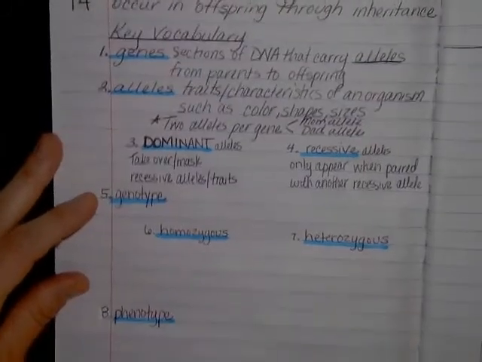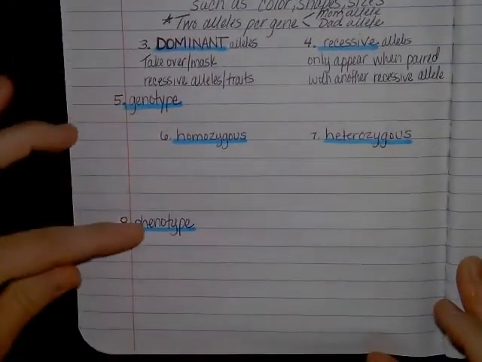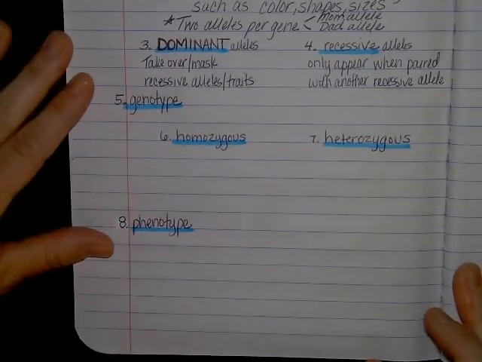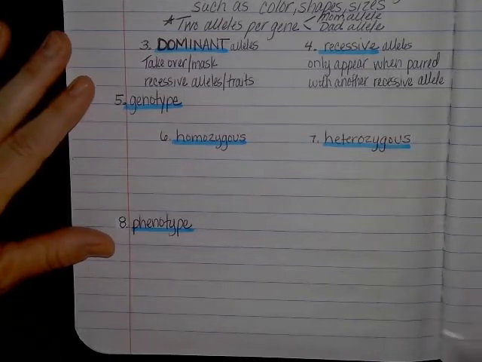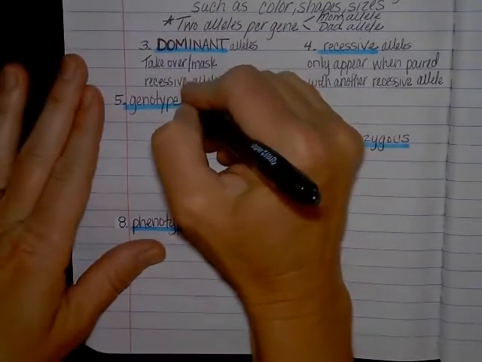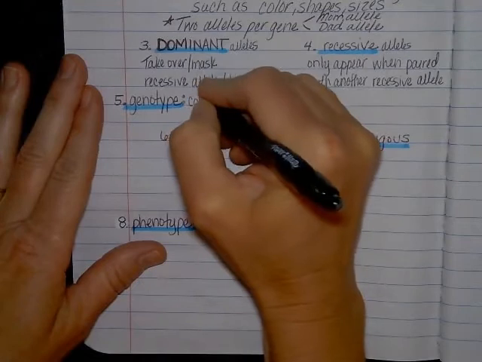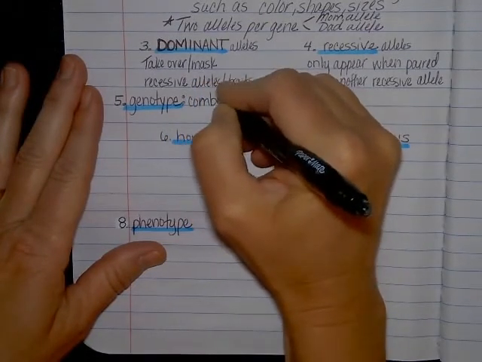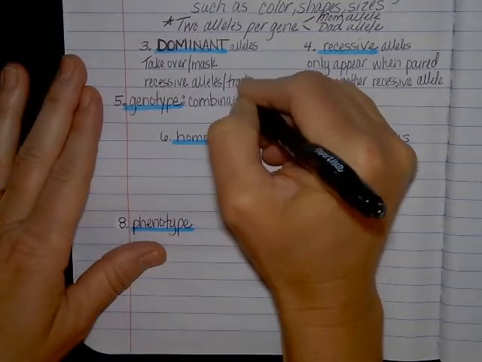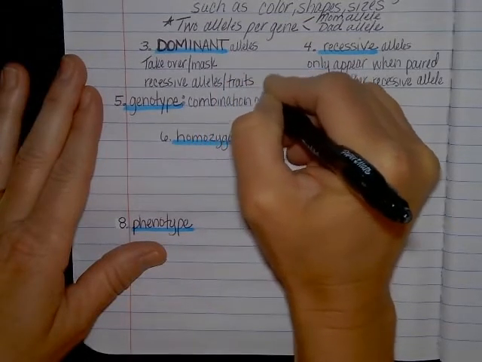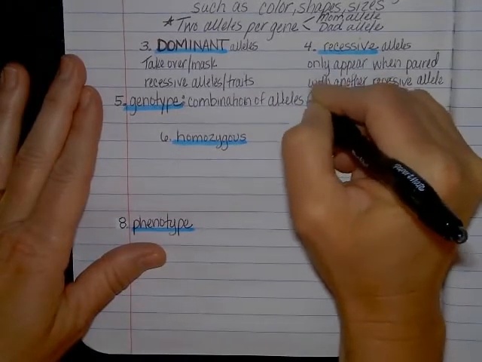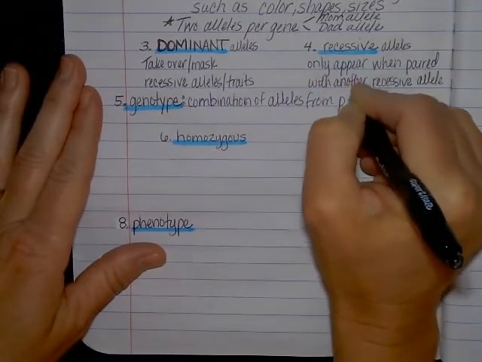So then there are two words, genotype and phenotype, that sound very much alike. So when we talk about dominant and recessive and the combination of alleles, that combination is called the genotype. Genotype is the combination of alleles from the parents.